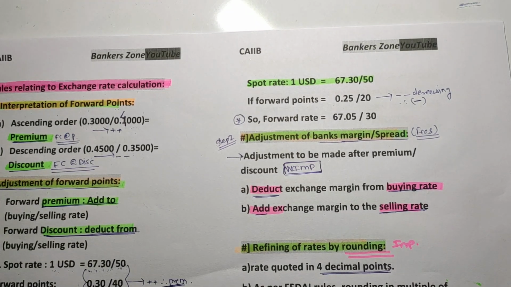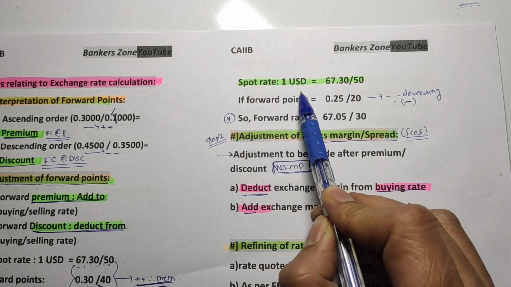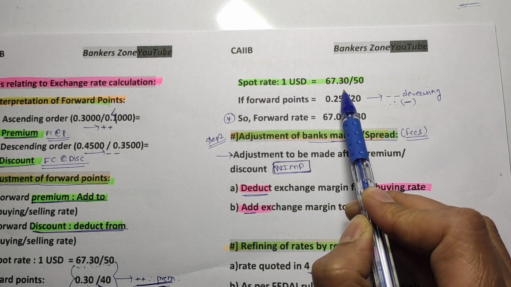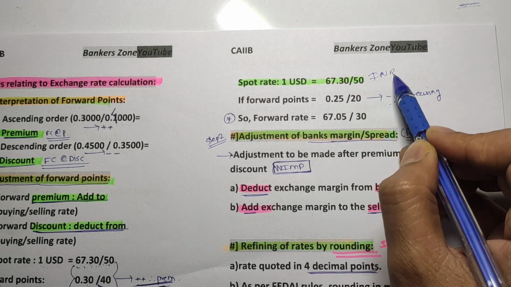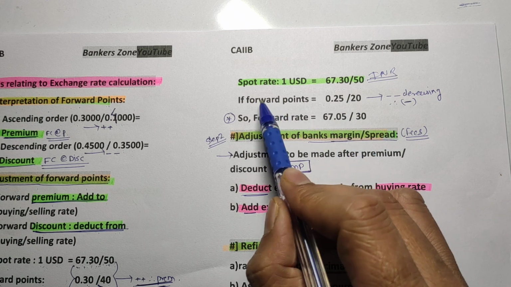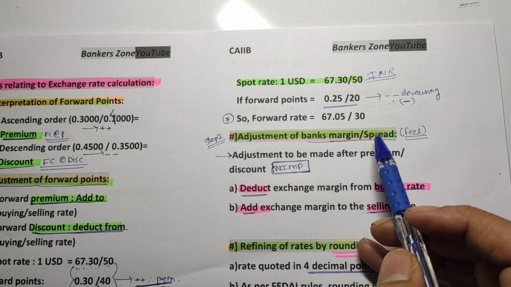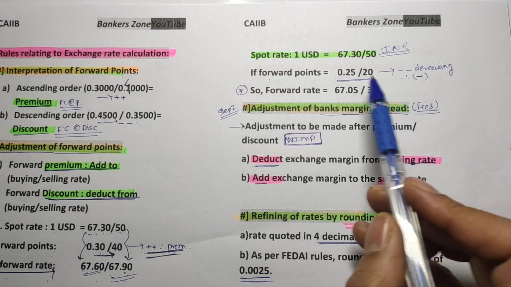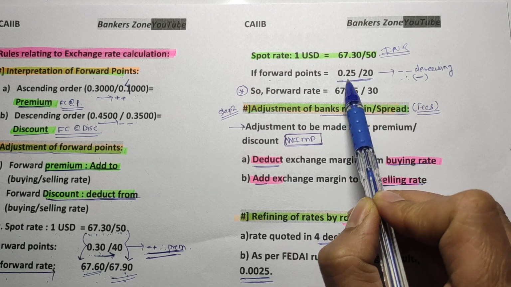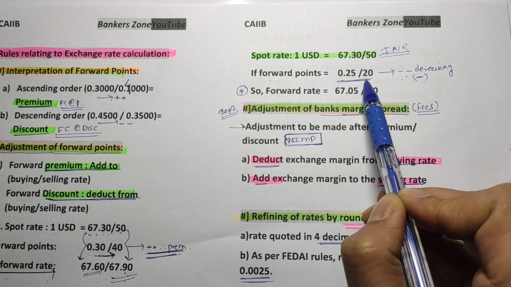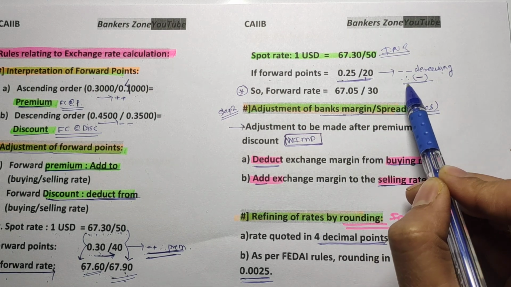Now second, see here, if the spot rate is given as $1 is equal to 67.30 slash 67.50, we can take INR here. So the direct rate is given, and the forward points they have given 0.25 slash 20. That means we can observe easily that the forward points are in decreasing order, because 0.25 is more than 20. And when the order is decreasing, I have already told, it is the discount, and when it is discount, just subtract.